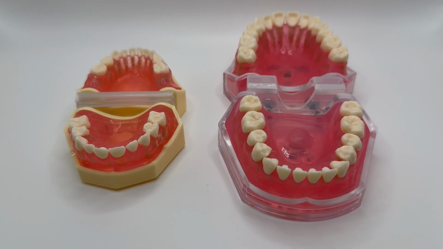Okay, here's a quick video about tooth surfaces. If you notice, for both my primary and permanent dentition, each tooth in the mouth has 5 sides. These sides are referred to as surfaces, and each surface has a specific name.